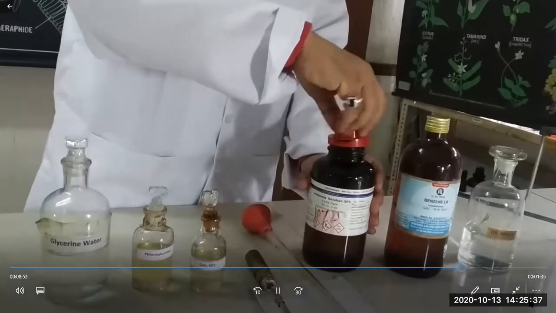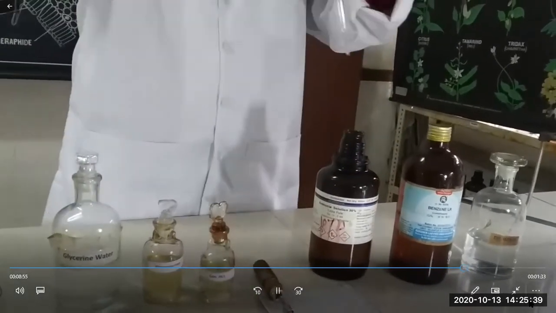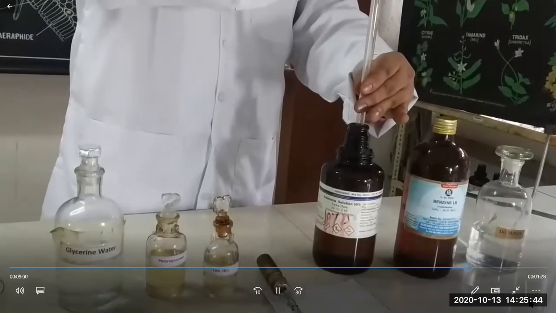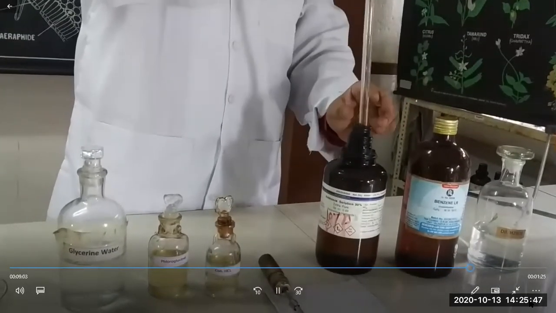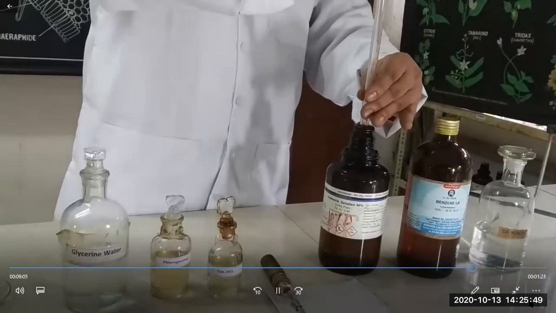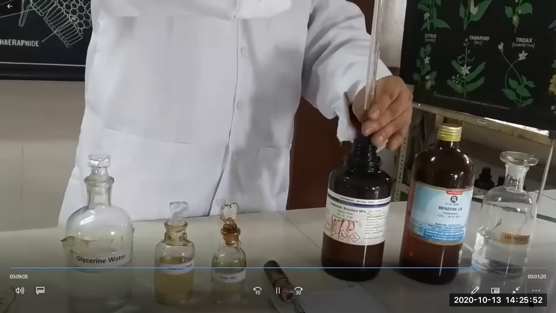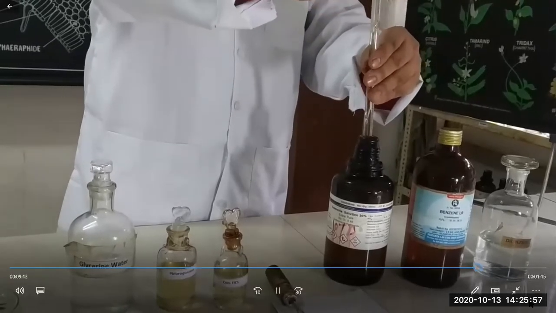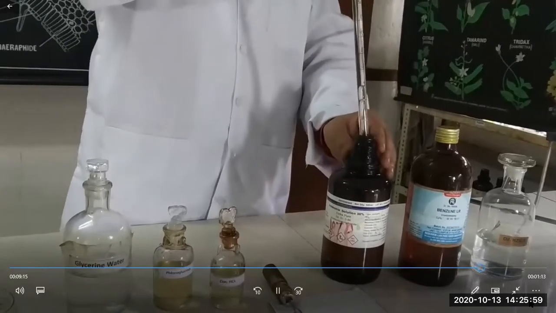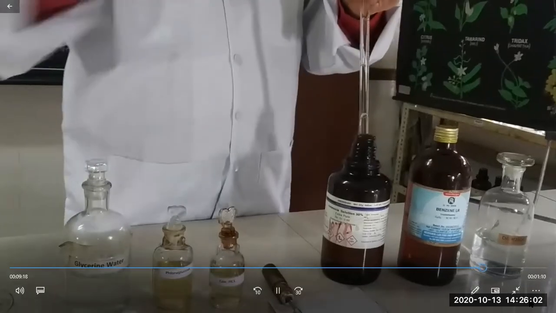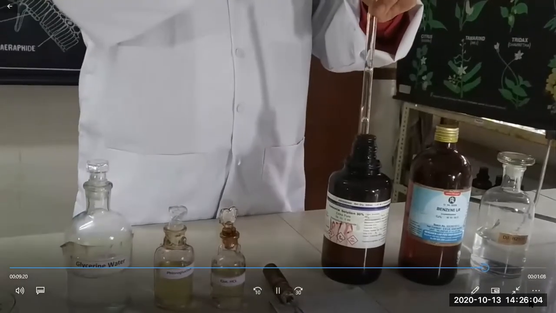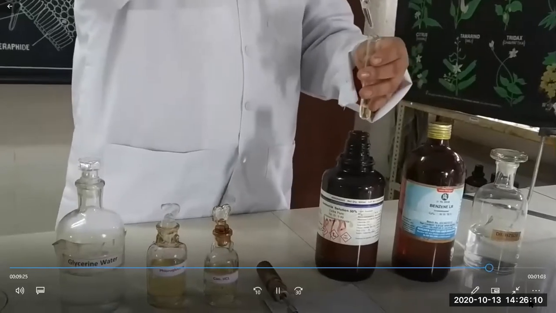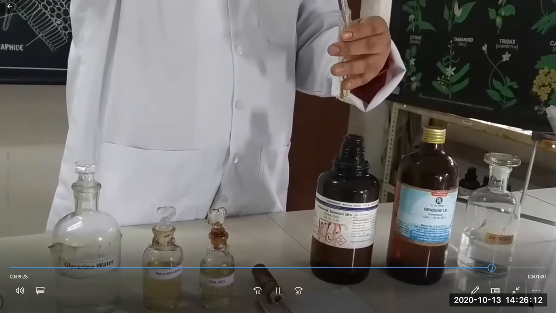This is ammonia solution. Add this strong ammonia solution.